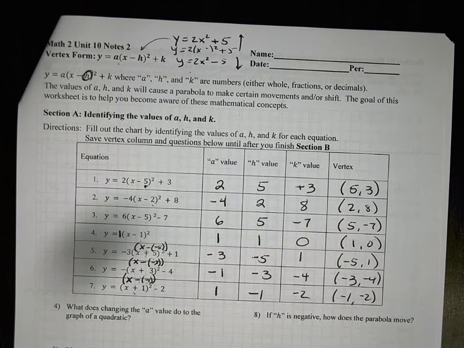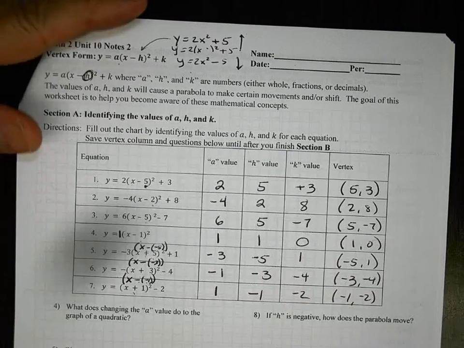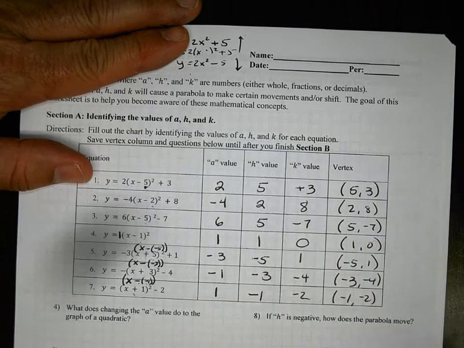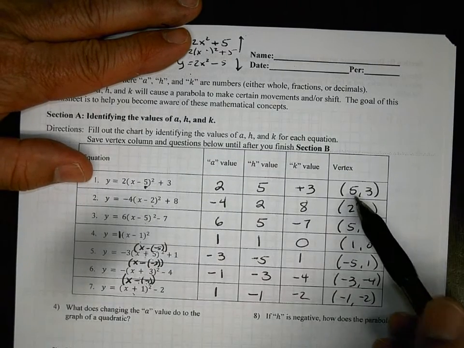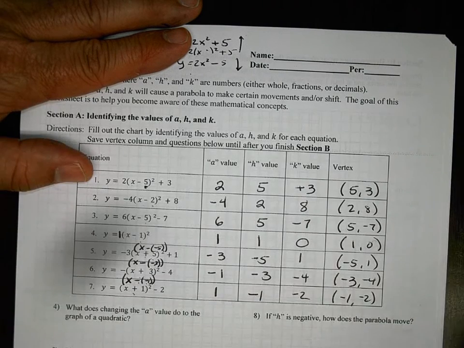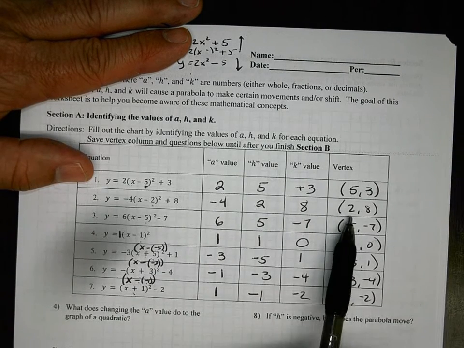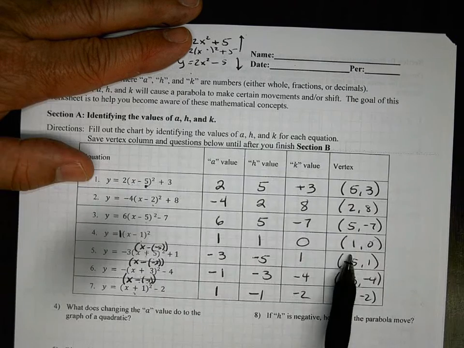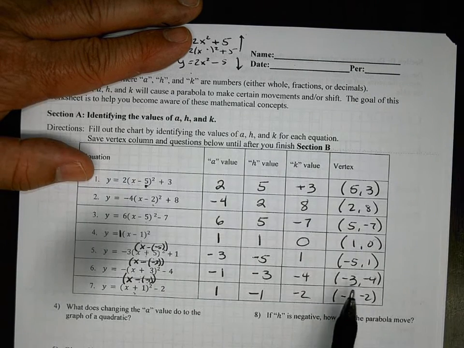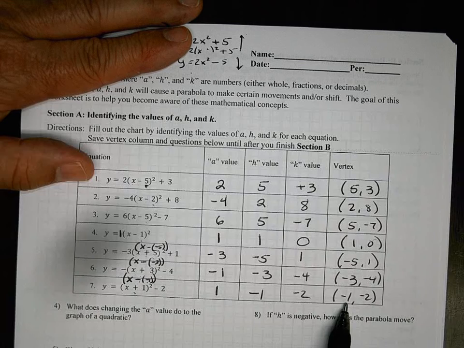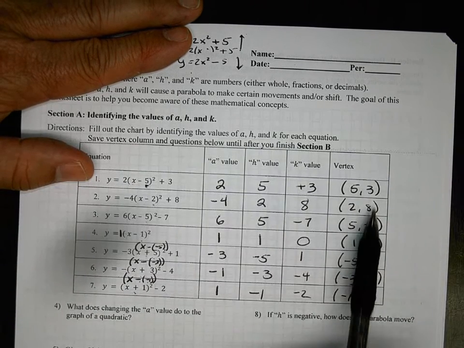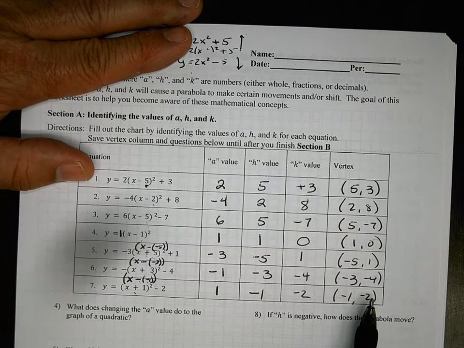And the vertex, as you guys should know by now, is very important. It tells us what the line of symmetry is for every parabola. We know it's x equals 5, x equals 2, x equals 5, x equals 1, x equals -5, x equals -3, x equals -1. And it also tells us our range, as long as we know whether it opens up or down.